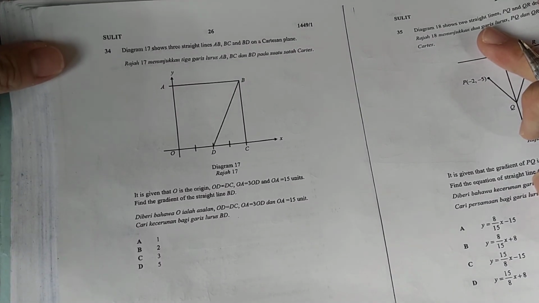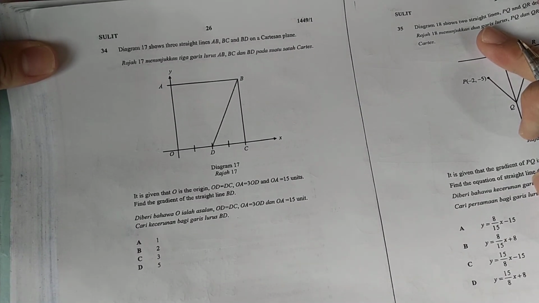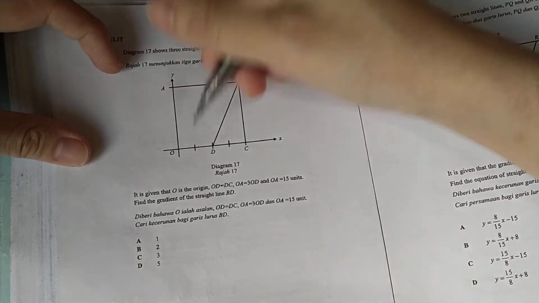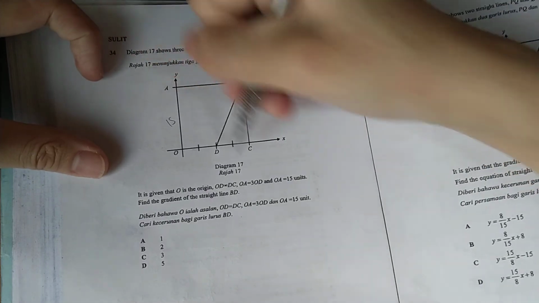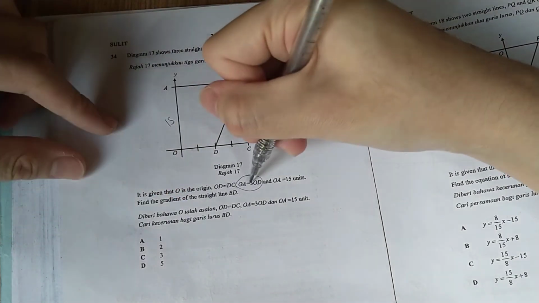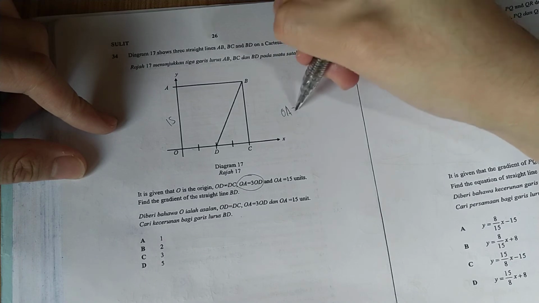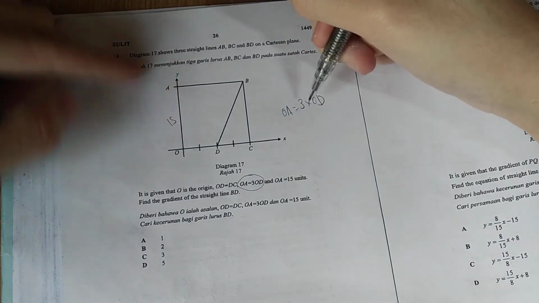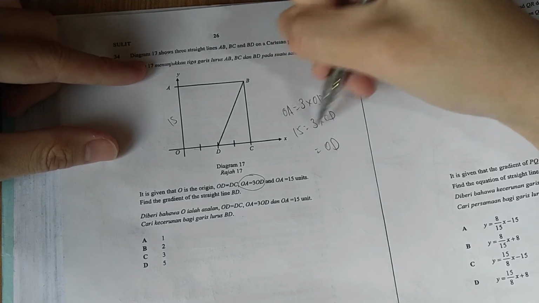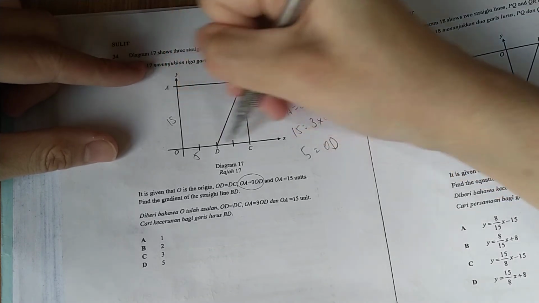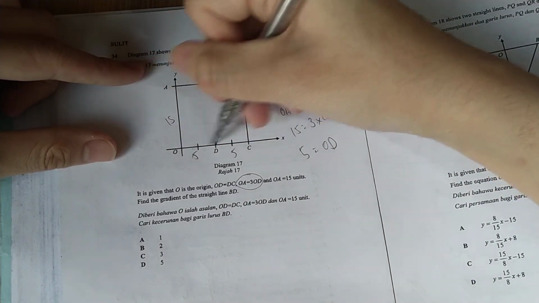Number 34, diagram 17 shows 3 straight lines AB, BC and BD on a Cartesian plane. O is the origin, OD equals DC, which means the same length. OA is 3 OD, OA is 15. So OA is 3 times OD, and they told you OA is 15. Can I find OD? Can. 15 divided by 3 is 5. So here is 5, and here also 5, since they say OD equals DC.